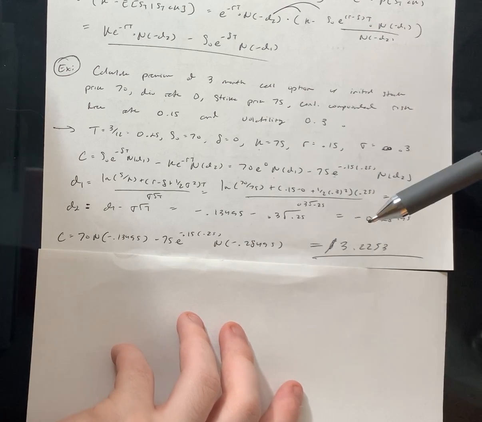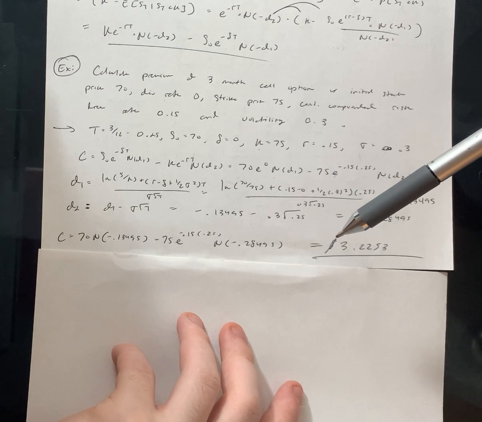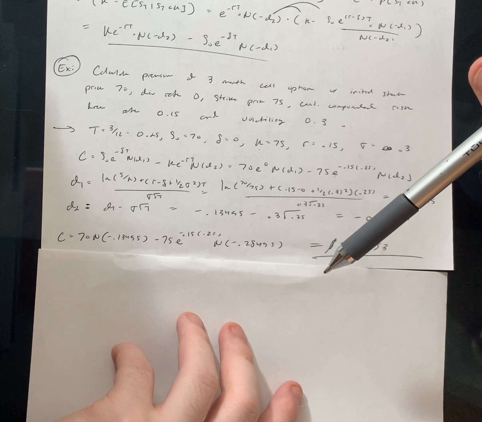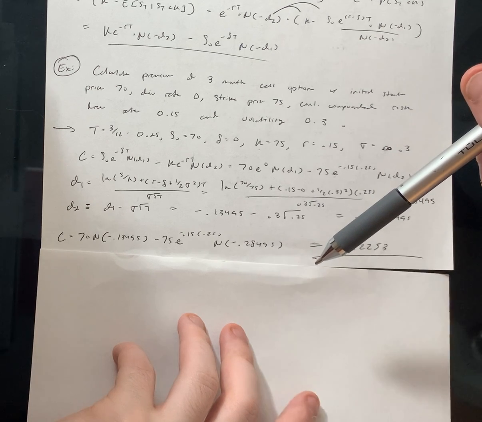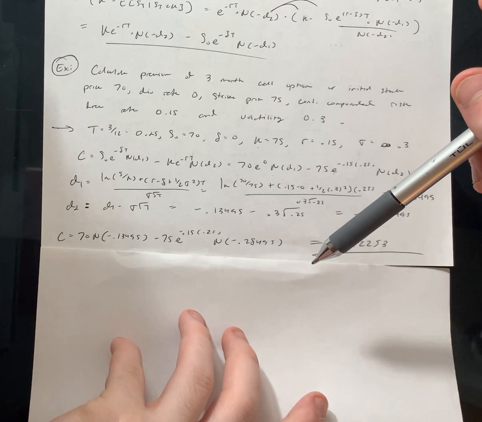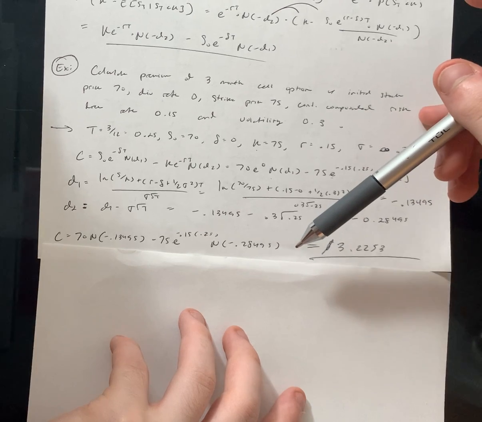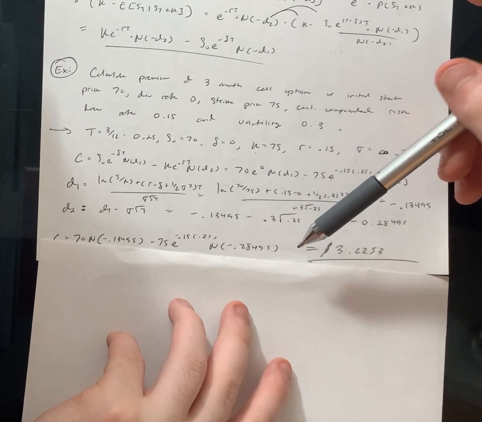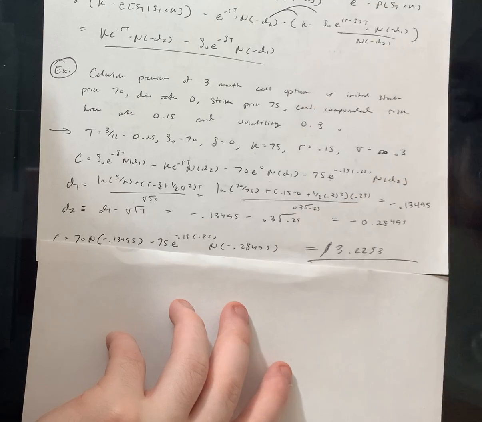It is a model that calculates the theoretical price premiums of options, whether they be a call or a put, and this kind of ties in all the ideas we've been talking about.